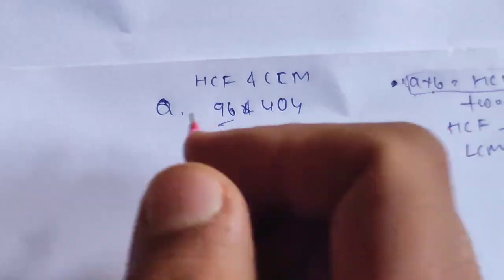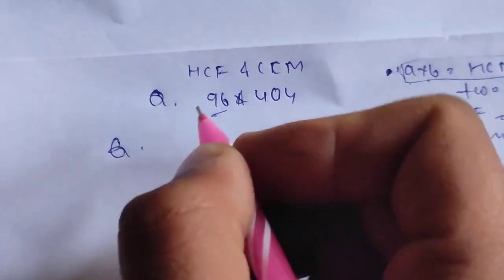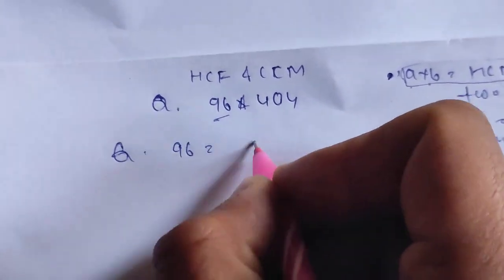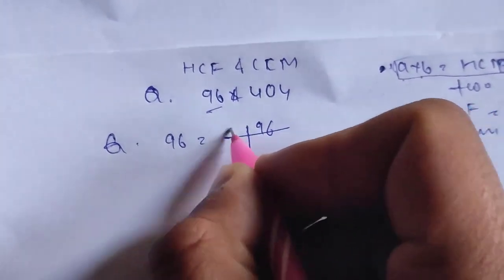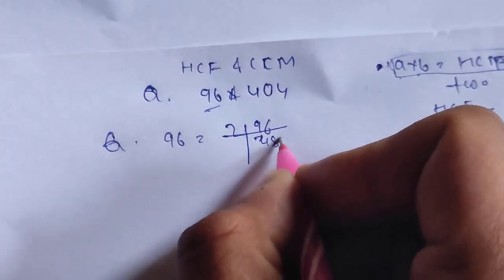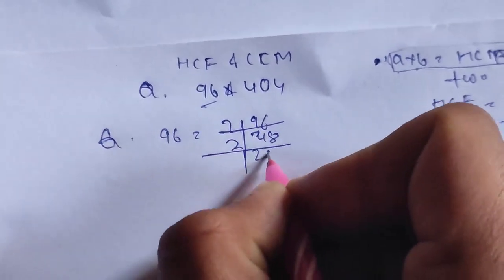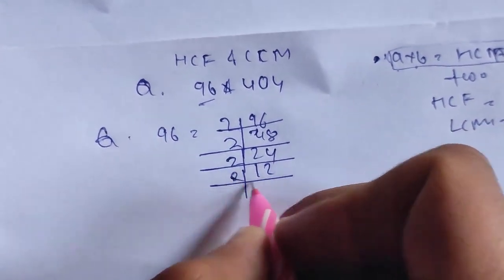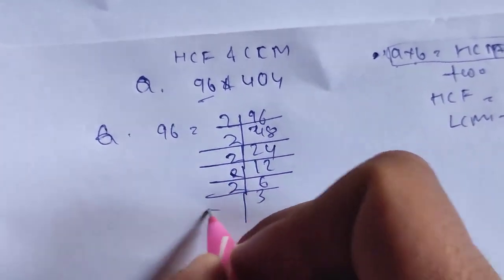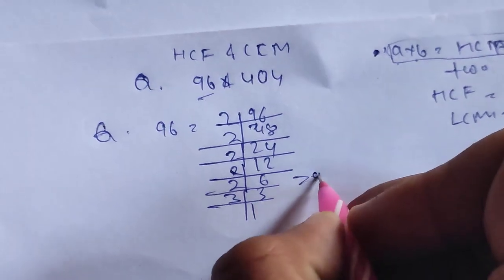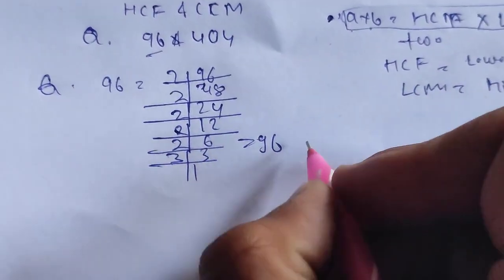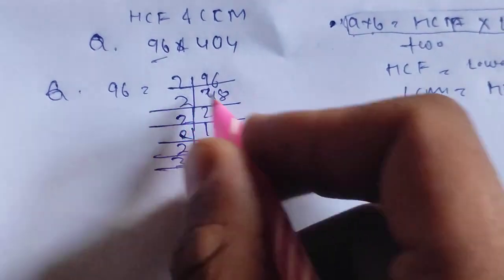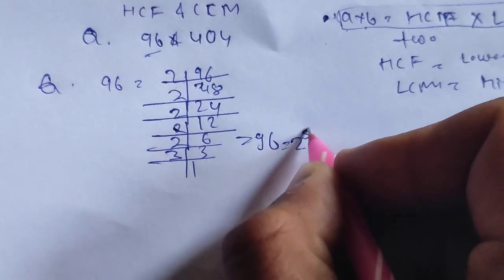So let's solve. First we take the factorization of 96. 96 divided by 2 becomes 48, then 2 becomes 24, again 2 becomes 12, again 2 becomes 6, and 2 into 3 becomes overall 1. So 96 becomes 2 to the power 5 into 3.